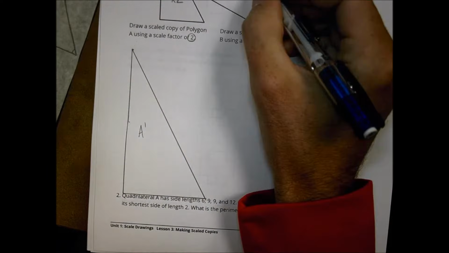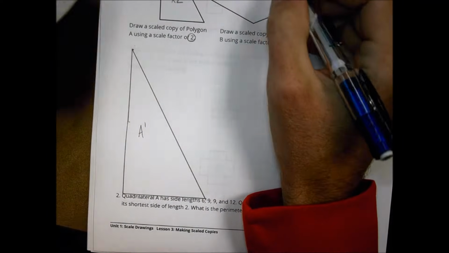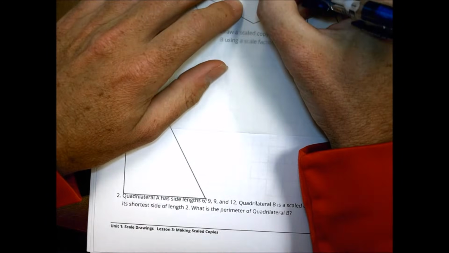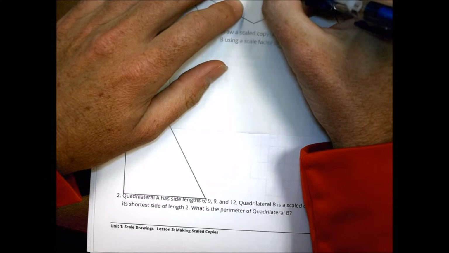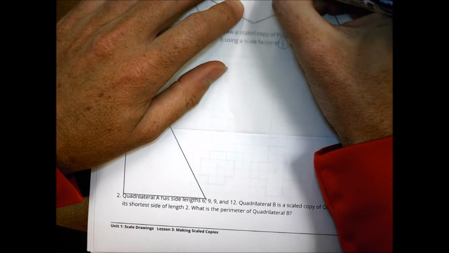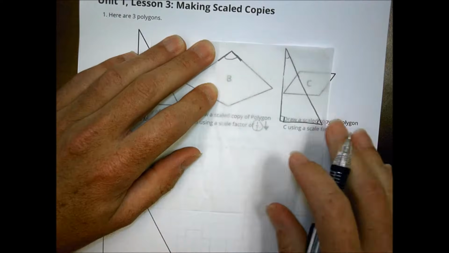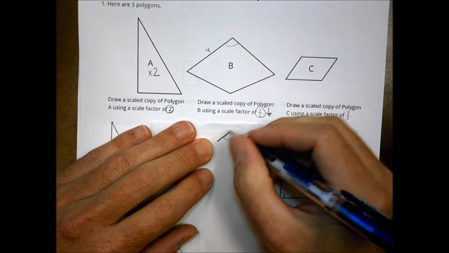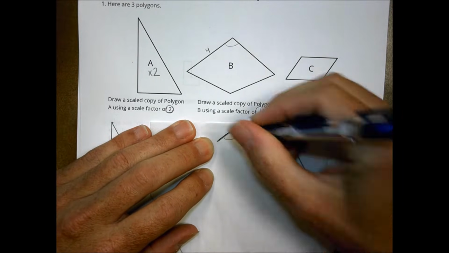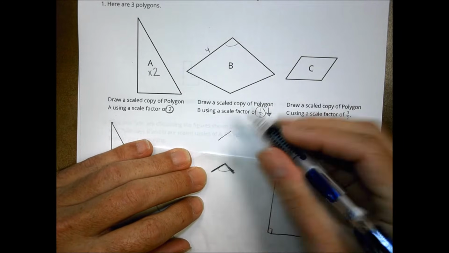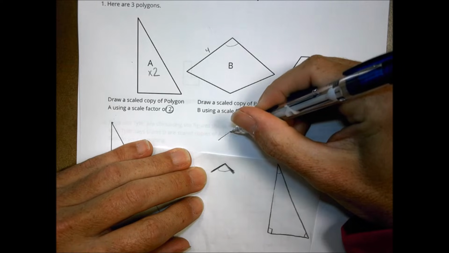But I think what's key is to look at this angle as well, because if it's a scaled copy, the angle should be the same. So what I did is I went ahead and began by making a copy of that angle. I'm not worried about the length so much right now, but a copy of the angle. Now when I take that angle, I can come down here and make a copy of that angle. I press kind of hard. I should be able to end up with, yep, there it is. That angle, same angle measurement right there.